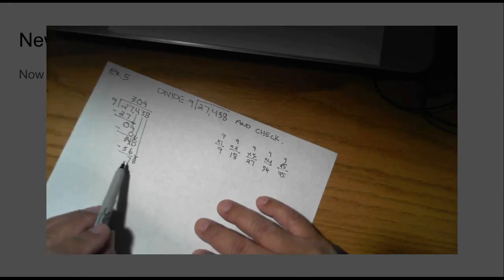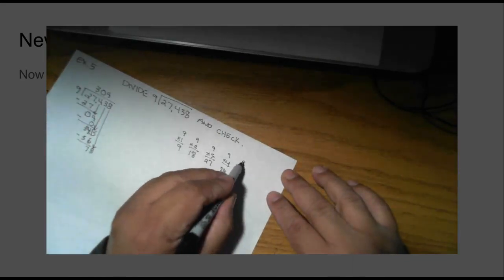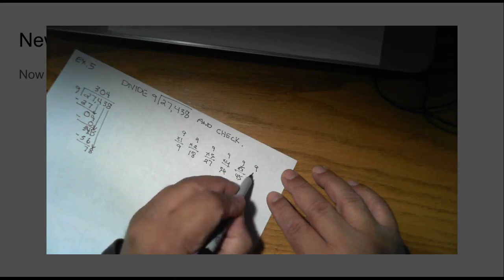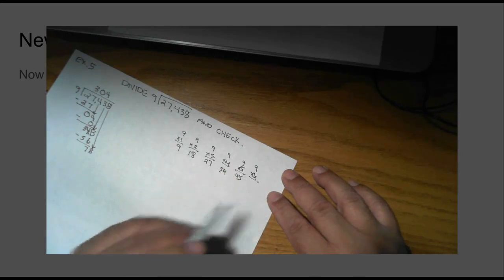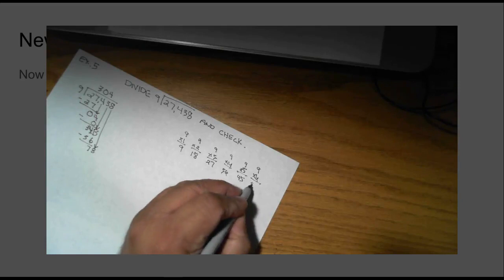And so we have our 8. So now we have 78. So 78 divided by 9. That means we need to continue on our trek here, right? So we have 9 times 5 is 45. Then we have 9 times 6. So 9 times 6 is 54.